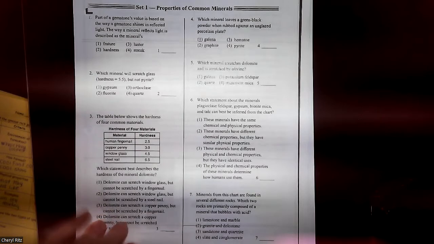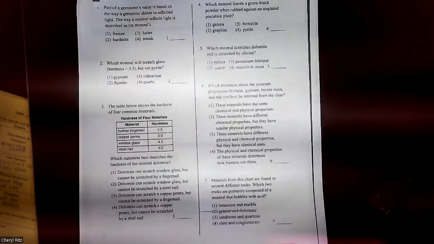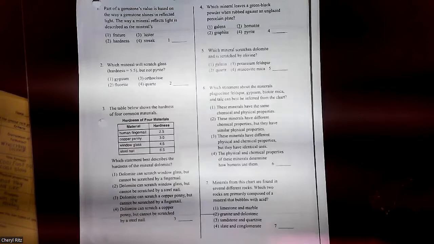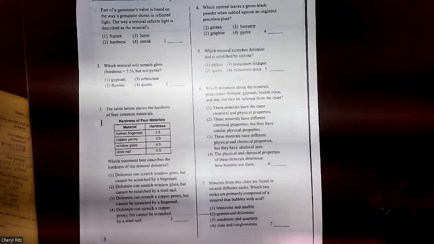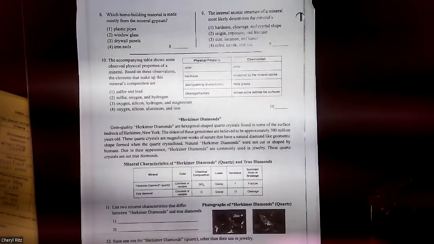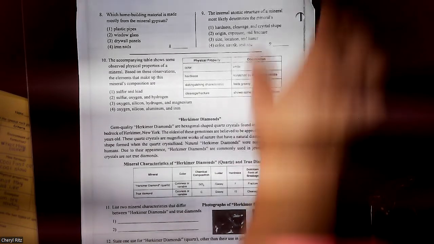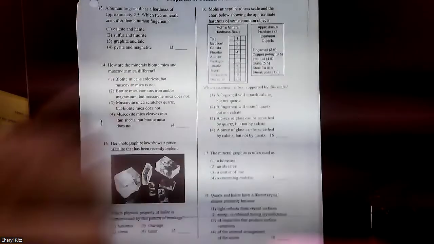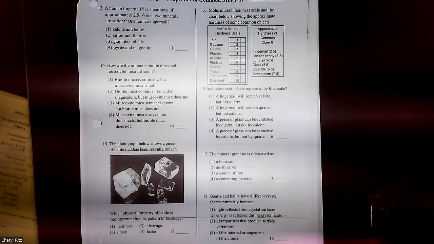What page? It's in the packet I just handed out. So again, here are the 18 questions. If you're watching the video, you can just pause this and read the questions on the screen. Go. Pretend it's a quiz. Do we need our reference table?